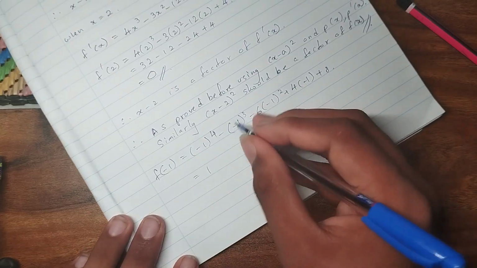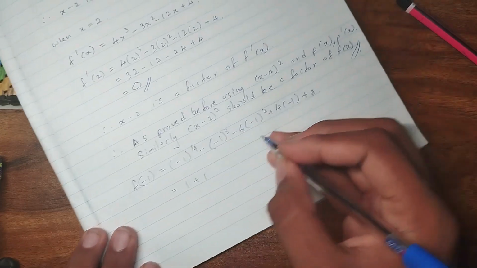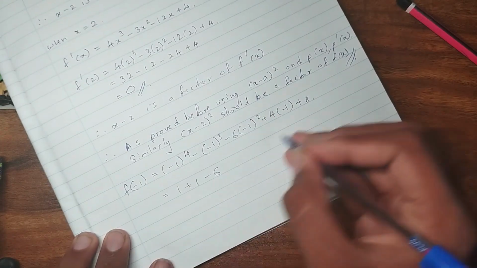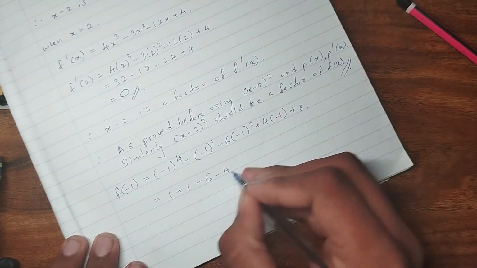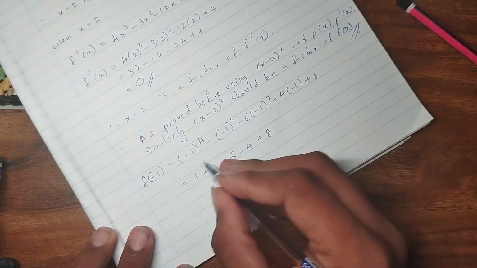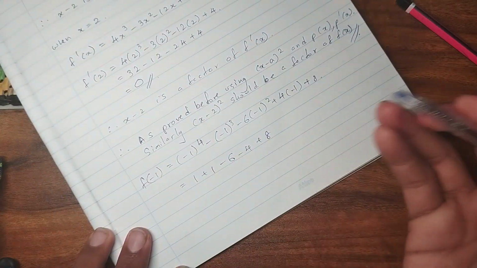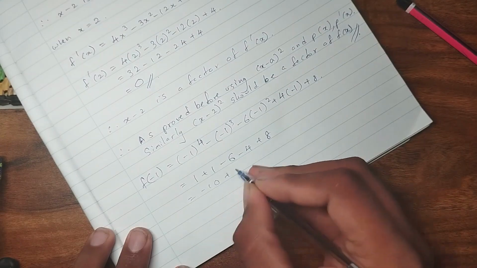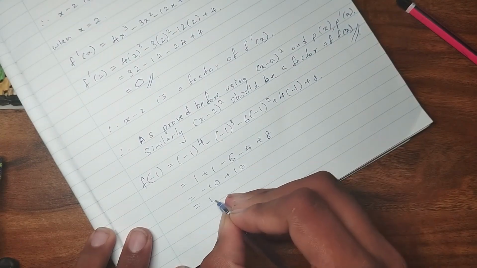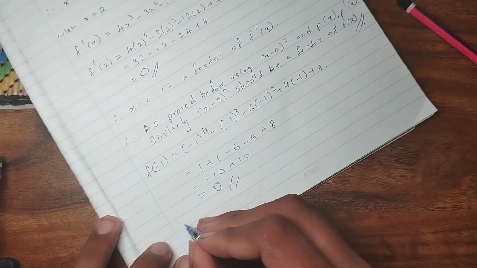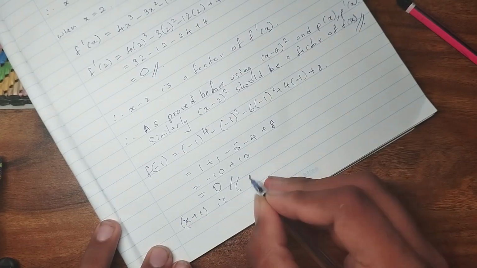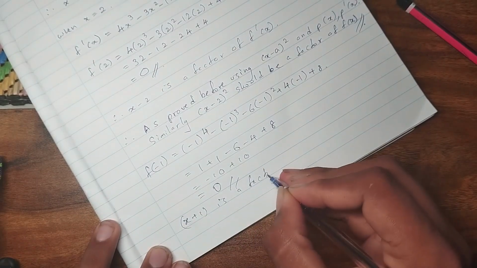Here minus times minus 1 is plus 1. Here minus 6 times plus 1 is minus 6. Here minus 4 plus 8. So here plus 2 plus 8 is 10. Minus 6 minus 4 is minus 10. So minus 10 plus 10 equals 0. Therefore, x plus 1 is a factor of f(x).